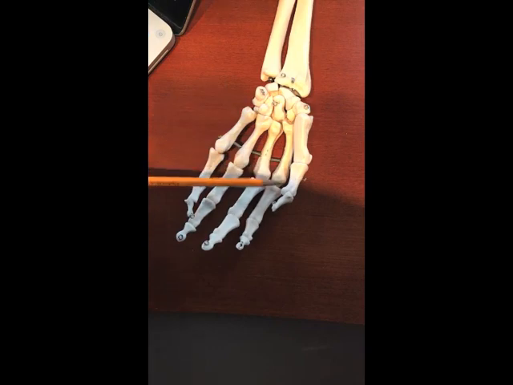And then in the thumb, you have the carpometacarpal joint, which is between the carpal bones and the metacarpal. Then you have the MCP joint of the thumb, which is again just like in the fingers between the metacarpal and the proximal phalanx. And then in the thumb, you only have one interphalangeal joint, which is between the proximal and distal phalanx here.